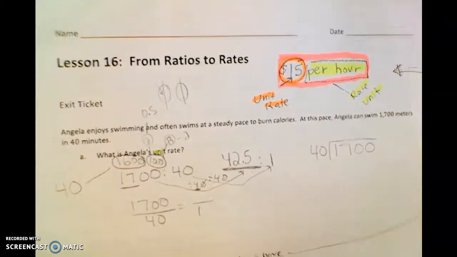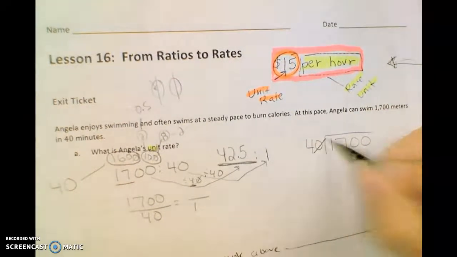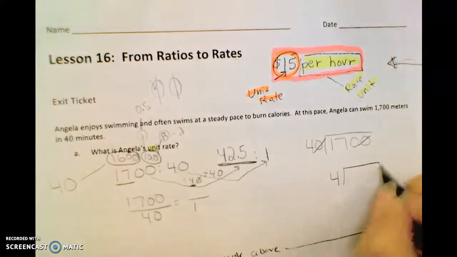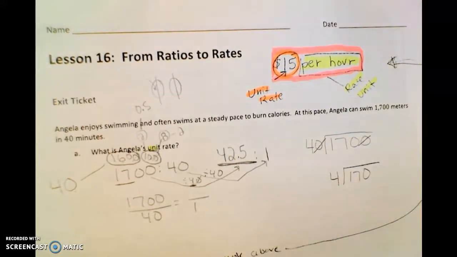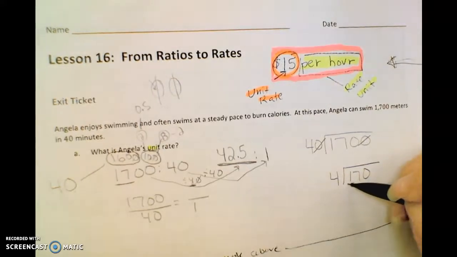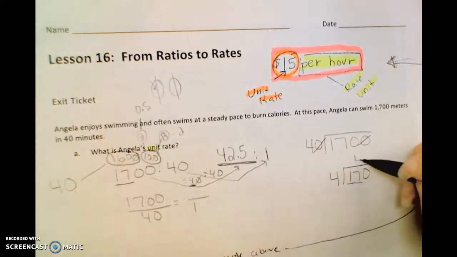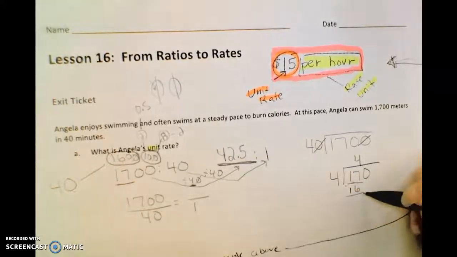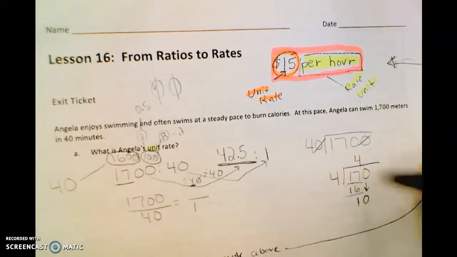Again, I could make it simple early and take off a 0 here, take off a 0 here. So now I have 170 divided by 4. How many groups of 4 can I make out of 1? 0. How many out of 17? 4. 4 times 4 is 16. I subtract, bring down. I have 10.